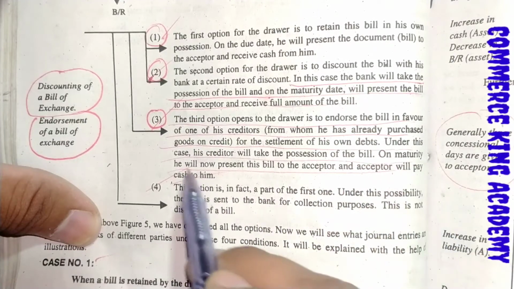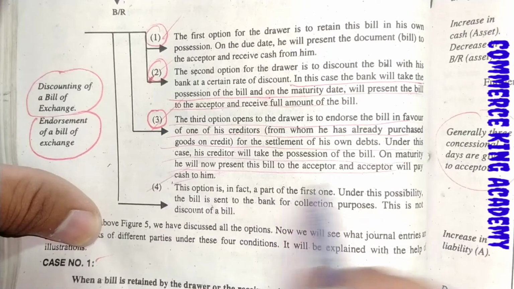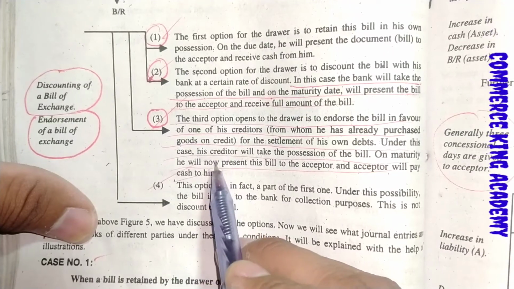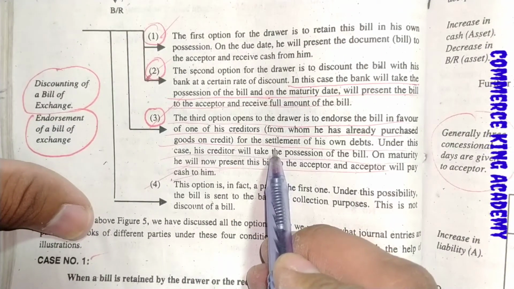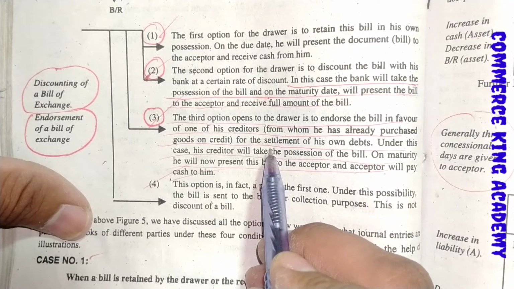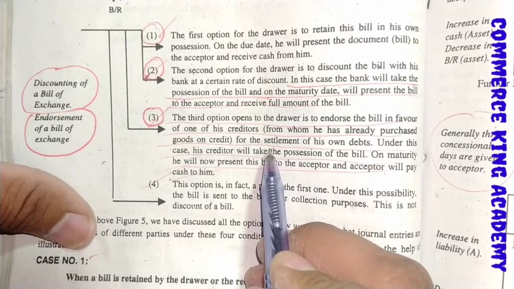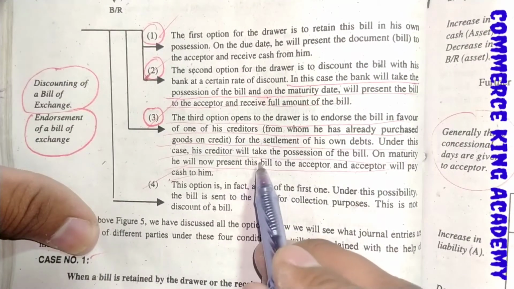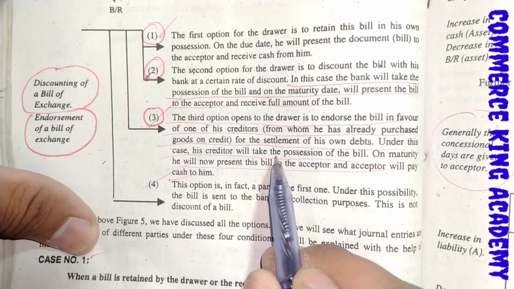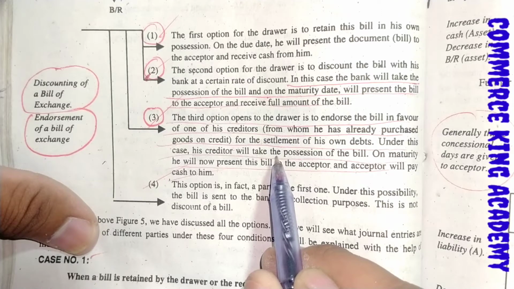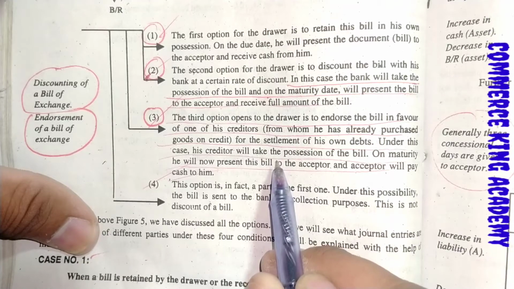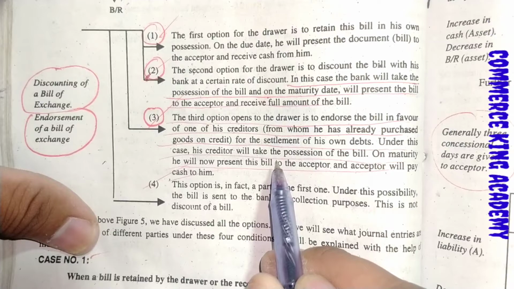On maturity, he will present the bill to the acceptor and receive cash. We discussed endorsement of a bill of exchange and did its related illustration. Here the drawer uses the bill for settlement of his own debt to a party he purchased from on credit.